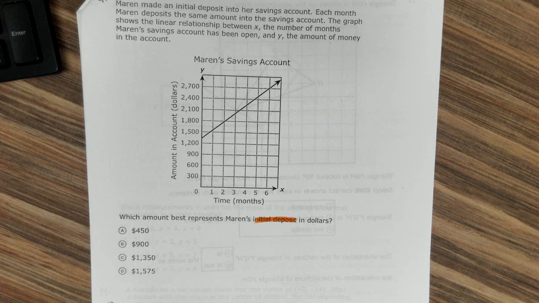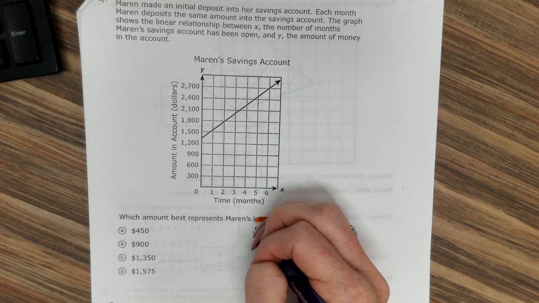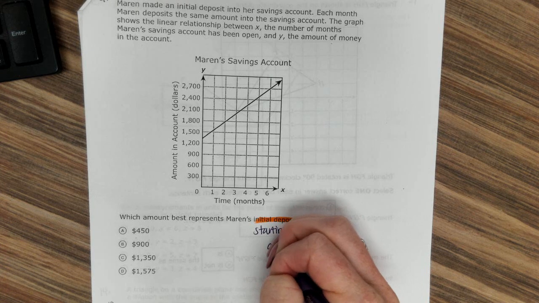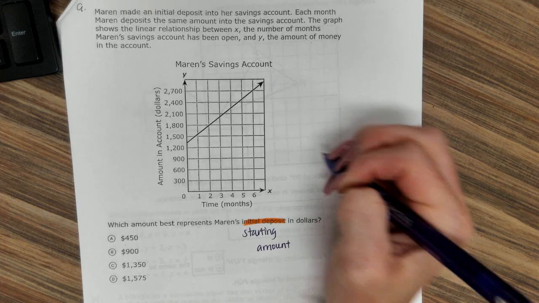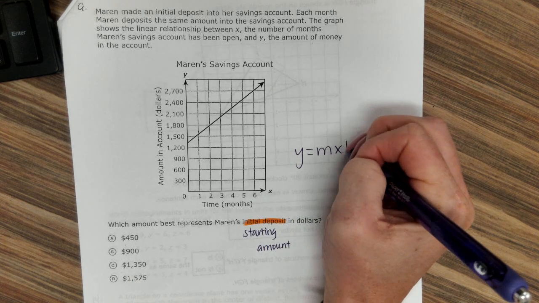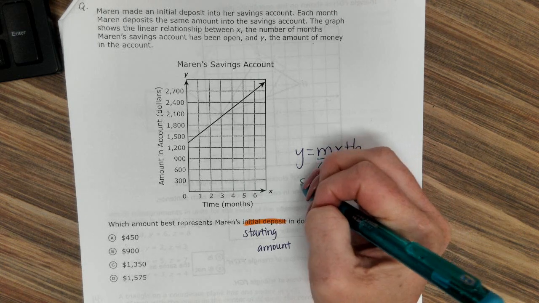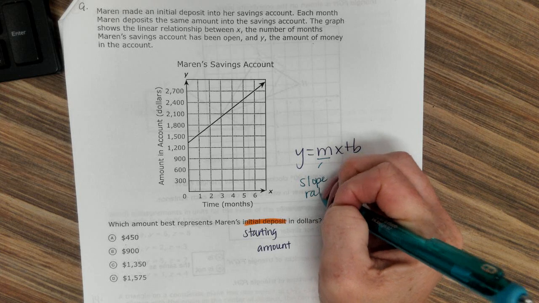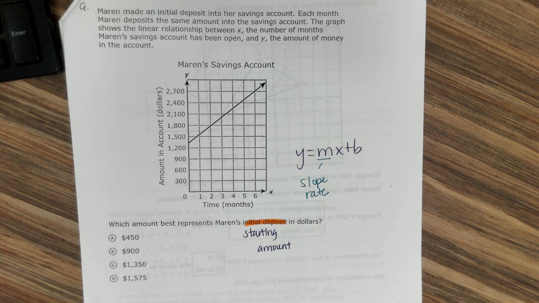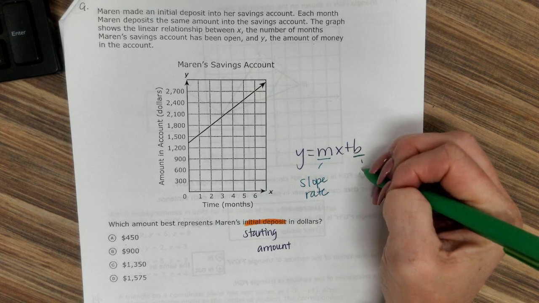Guys, what does it mean for initial? Starting amount. Did y'all hear me? Initial means starting amount. Now stop. In y equals mx plus b, what did we say the m is? Slope. Also known as rate. Yes? What did we say the b is?